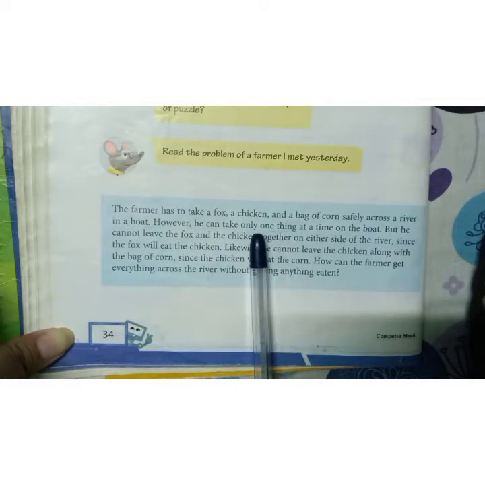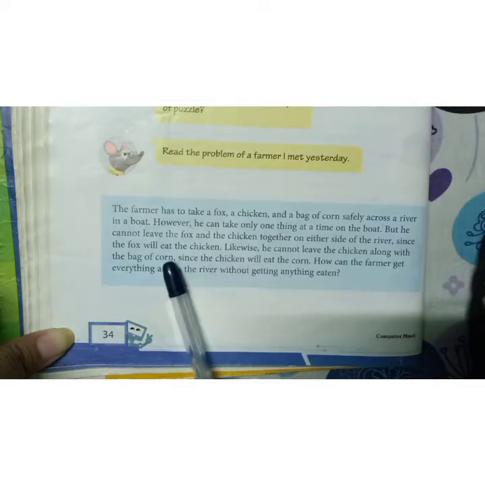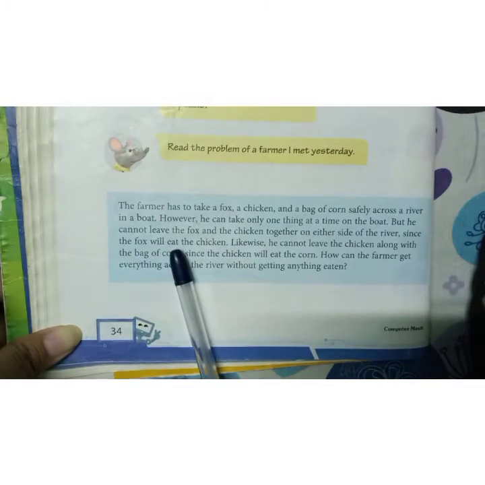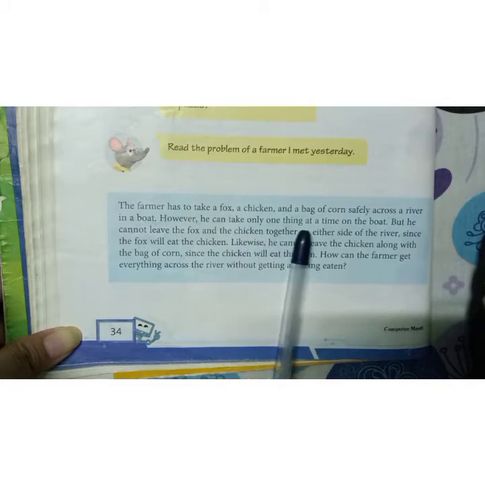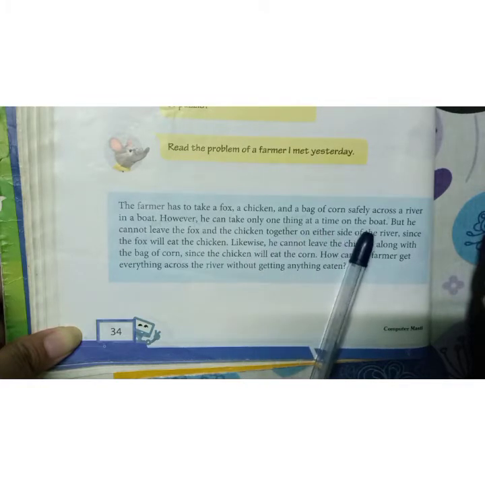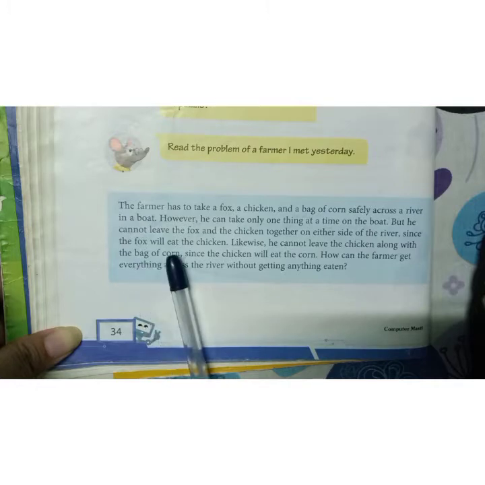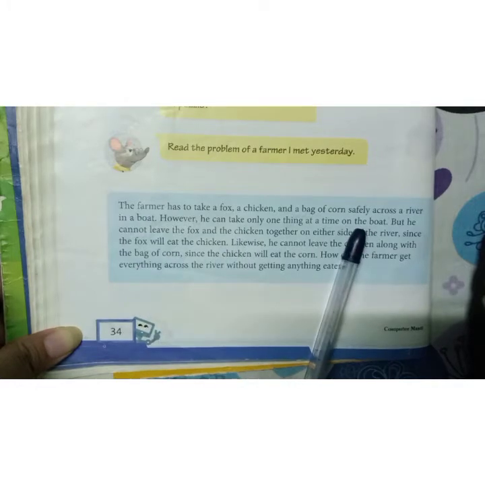Are you clear with the goal and information? Now what's the last point? We have to identify condition. So let's find out the condition in the given problem. So see, however, he can take only one thing at a time on the boat. So this is our first condition. The farmer can take only one item at a time in his boat, either the fox, the chicken, or the corn. So this is our first condition.